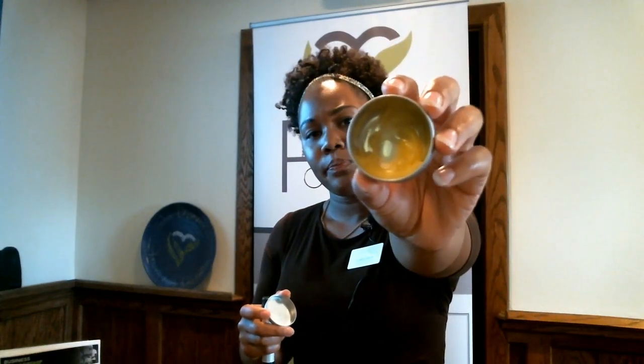Like Mary's, CW also has topicals. They have a balm, and the balm's really, really cool. It has a similar consistency to the Rescue Balm from Elixinol. This is what it looks like. It's a very pleasant smell. It's called Soothing Scent. You can also get it unscented.